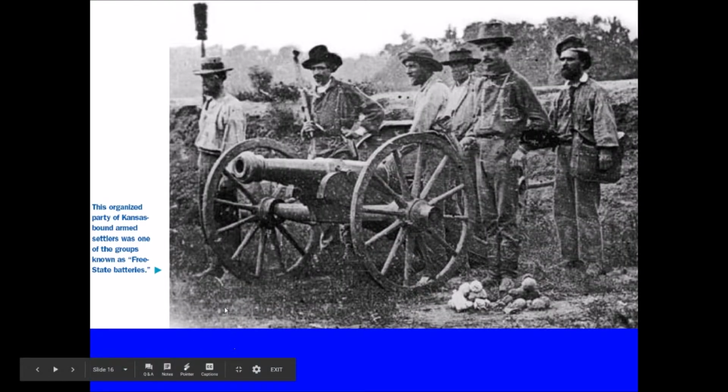So this is actually some settlers who were basically setting up what were called, quote-unquote, free state batteries, a battery being a line of artillery. They were bringing cannons, guys. This was not like a silly little, we're going to shoot at you. No, they're bringing military ordnance to go fight over the slavery issue and the expansion or the destruction of slavery.